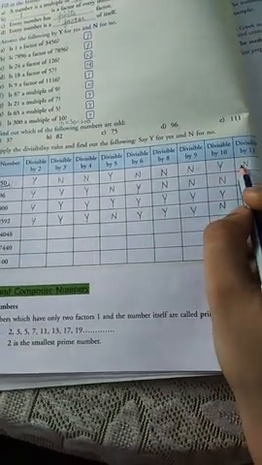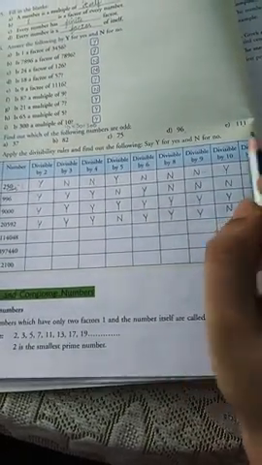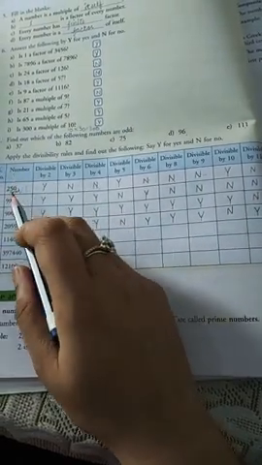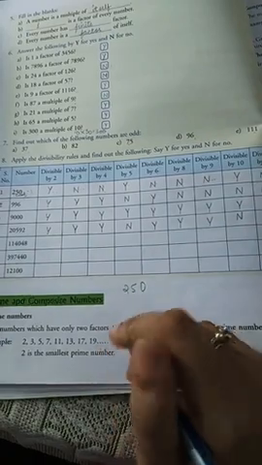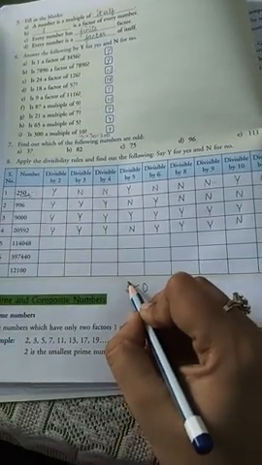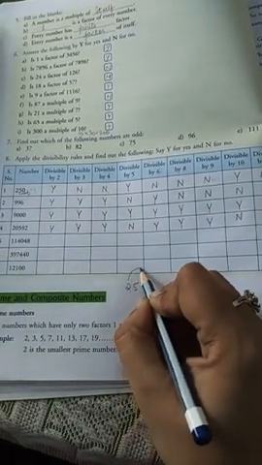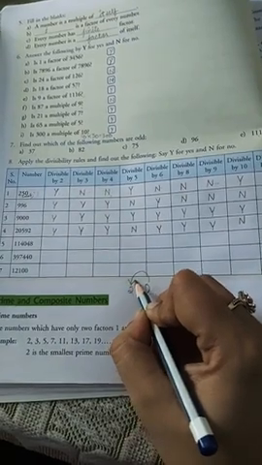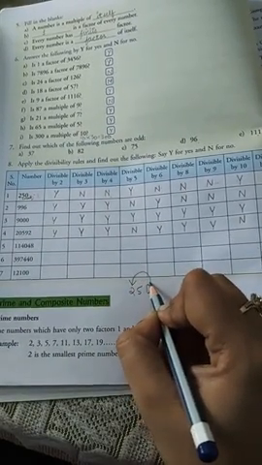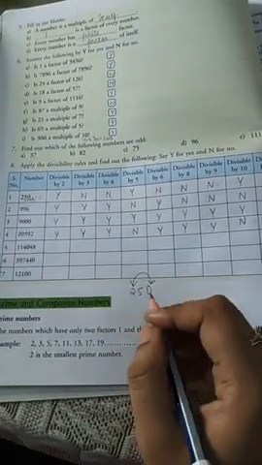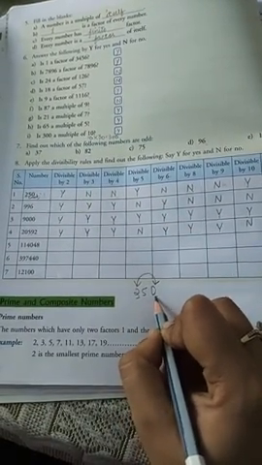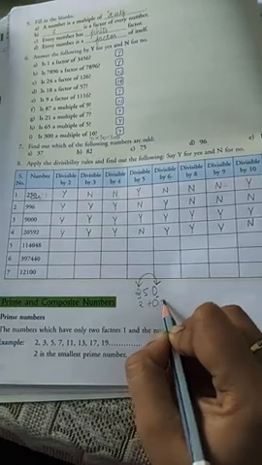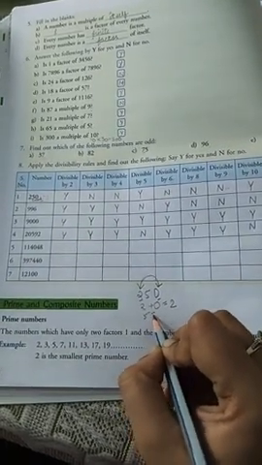Now divisibility by 11. Now see here, 250. Concentrate here. Now, I am making the arrows starting from the first digit. First of all, I have made the arrow on 2. Then after that, leaving one digit, I have made the arrow on 0. So, 2 and 0 are on odd places. So, 2 plus 0, 2 and 5.